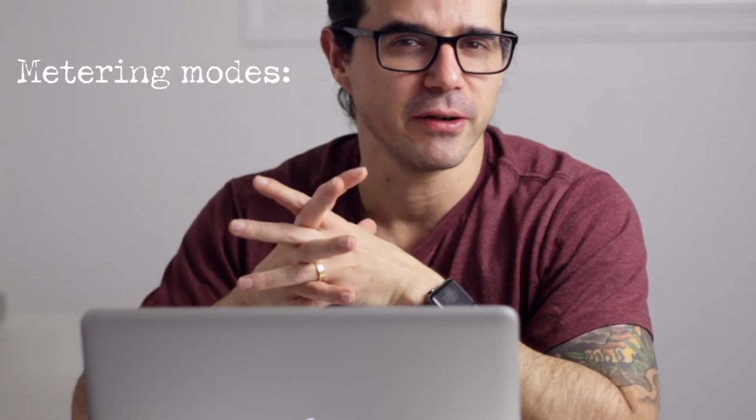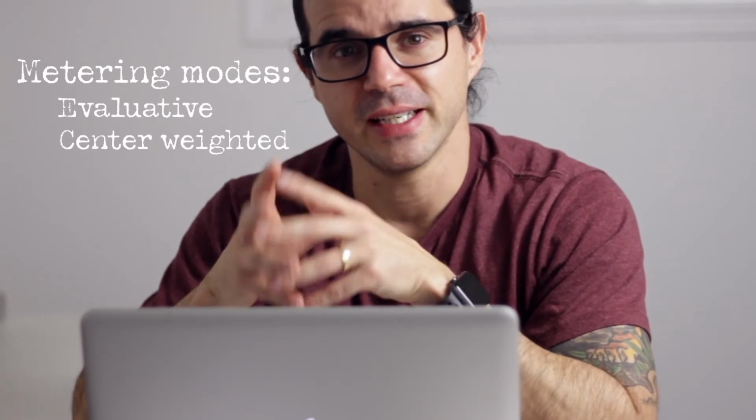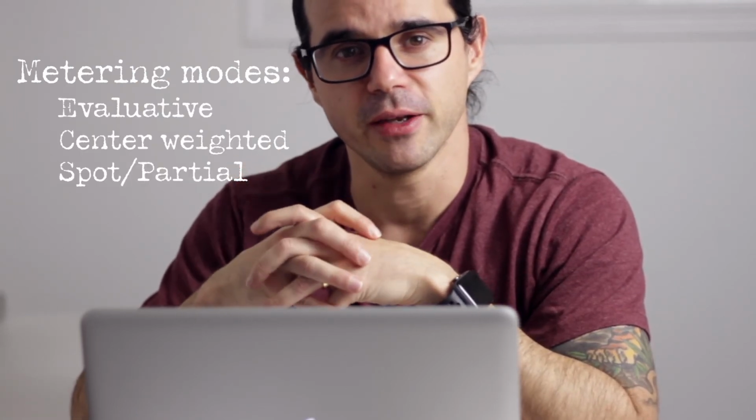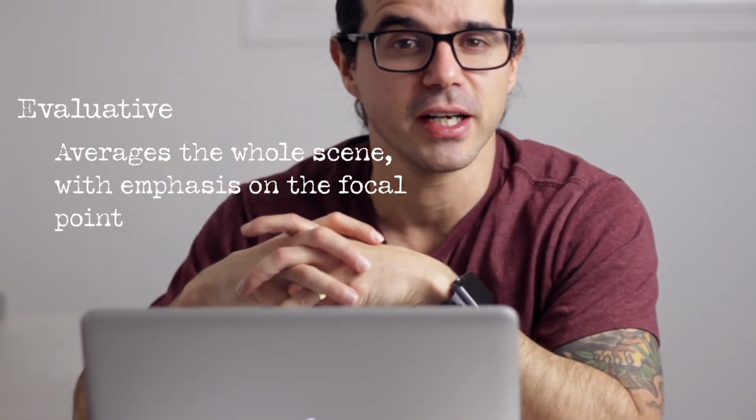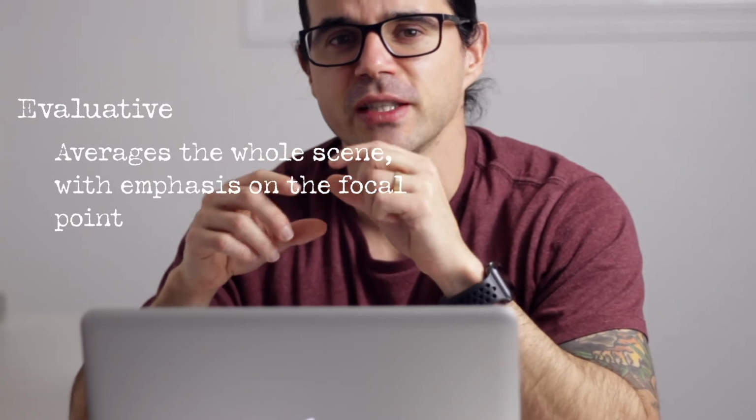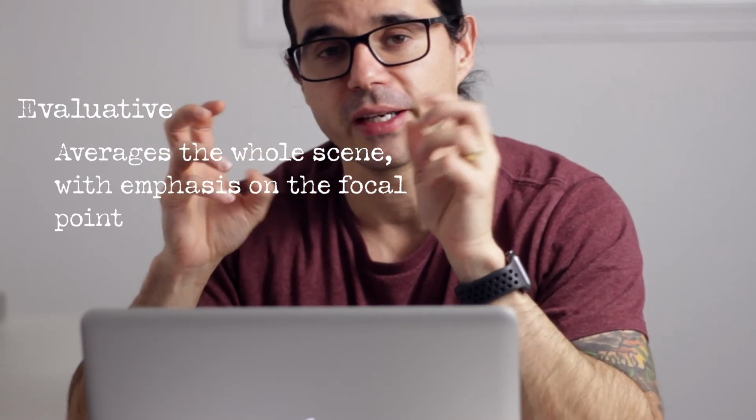It is important to mention that the exposure meter is a good tool, but it will give us different results depending on the type of metering we are using. In a nutshell, there are three base metering modes: evaluative, center-weighted, and spot or partial metering. Evaluative basically gives you an average reading of the exposure values for the whole scene, using the focal point as a more important area. It's a very useful mode and tends to yield pretty good results when there is not much contrast around the frame.